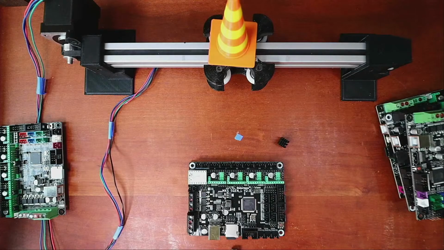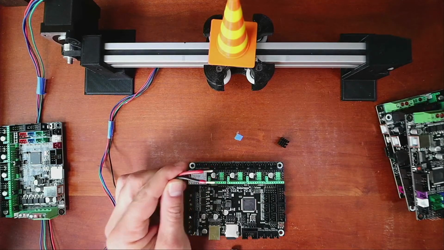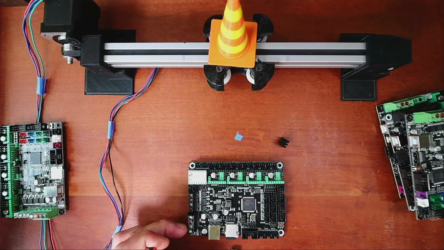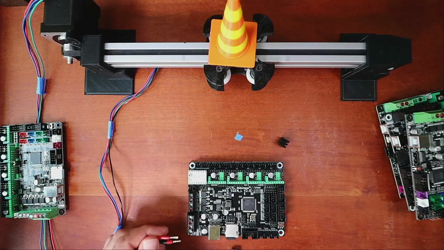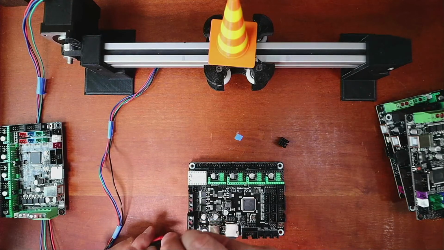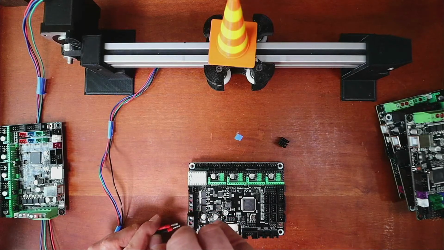Sorry about that. I use ferrule connectors, by the way. A lot of my tutorials should say where they are. And then I mark these with red and unmarked in this case so that I know where to connect these. So I know the connection's over here. So I'm going to loosen both of these.